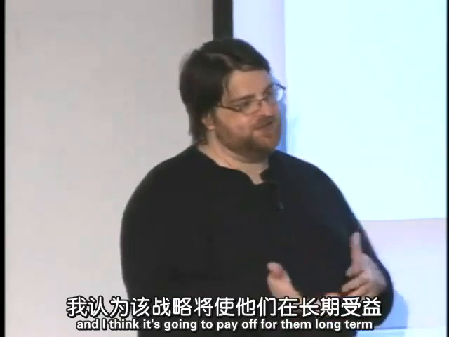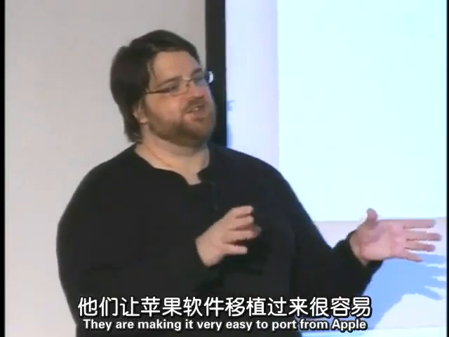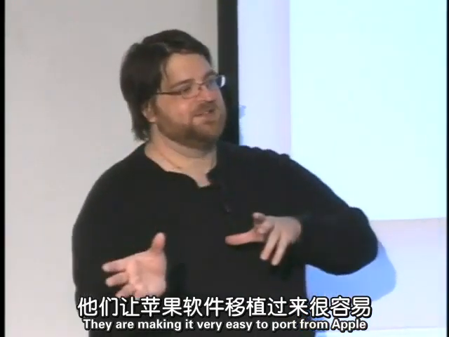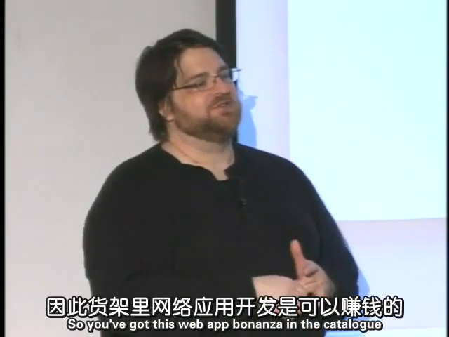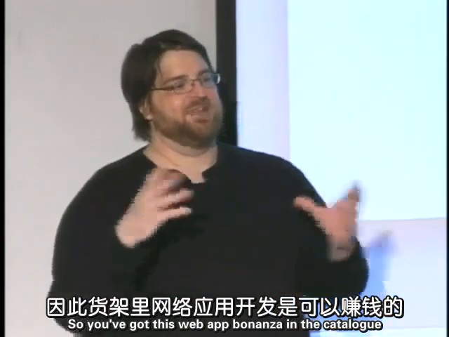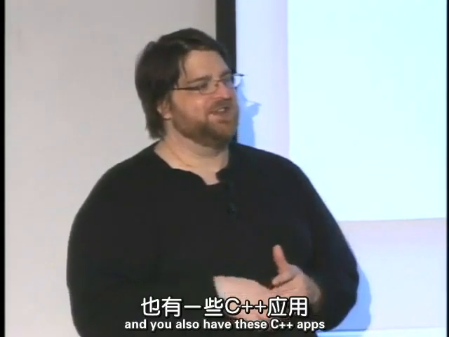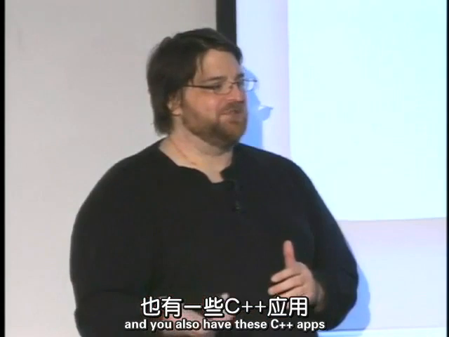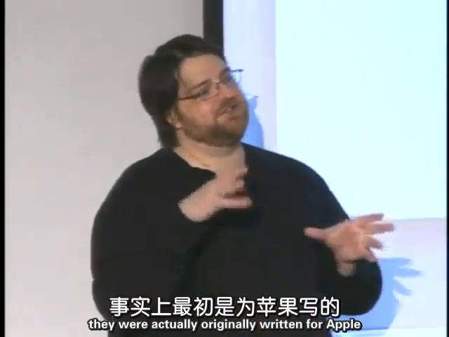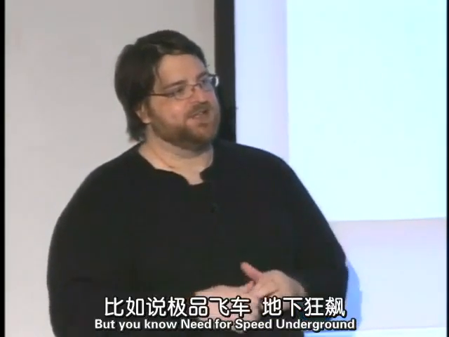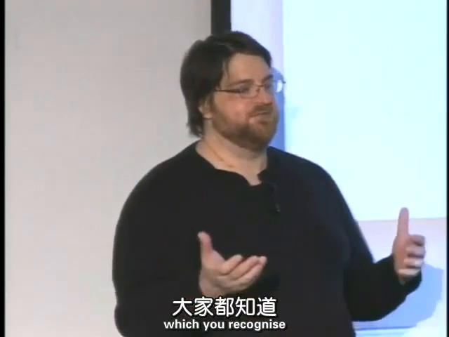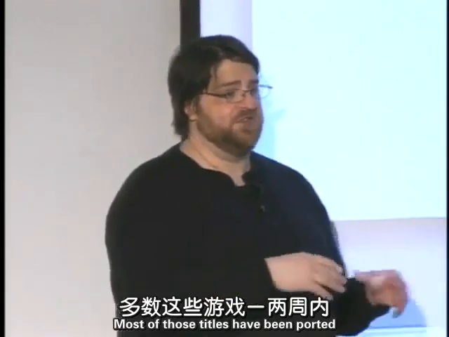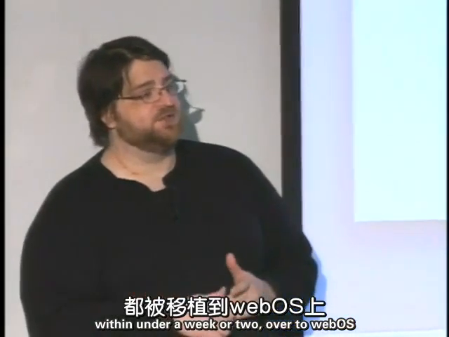they have an interesting strategy, and I think it's going to pay off for them long term. They're making it very easy to port from, say, Apple or even Android in some cases over to WebOS. So you've got this web app bonanza in the catalog, and then you also have these C++ apps that were originally written for Apple. Need for Speed Underground and a bunch of EA titles and Gameloft titles that you recognize. Most of those titles have been ported within a week or two over to WebOS.